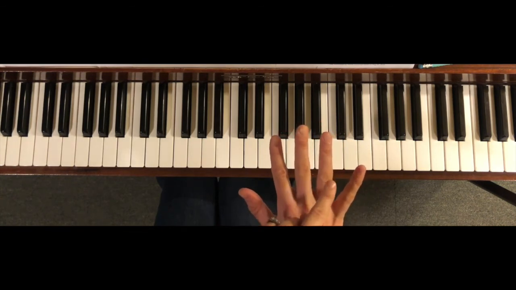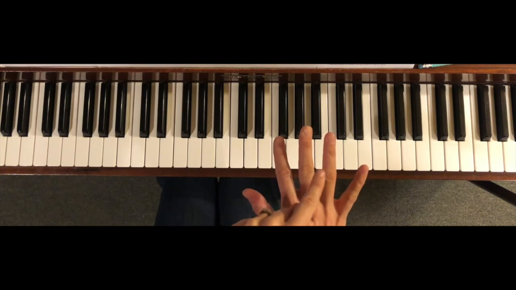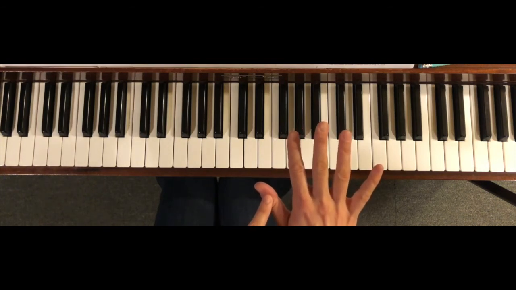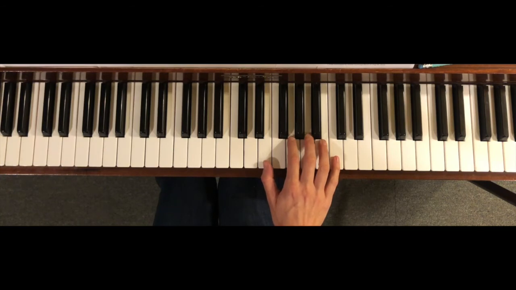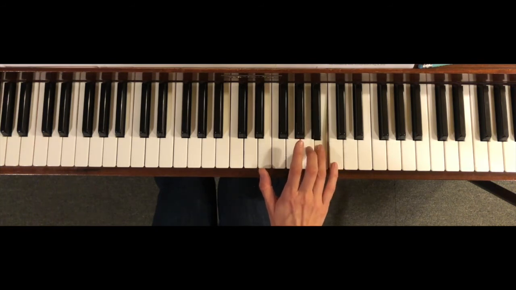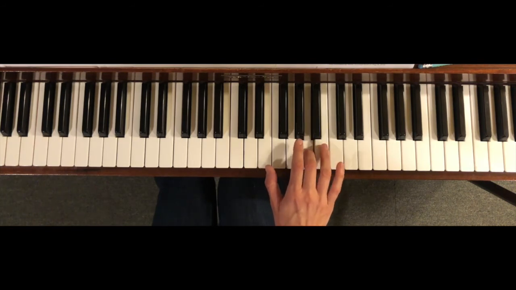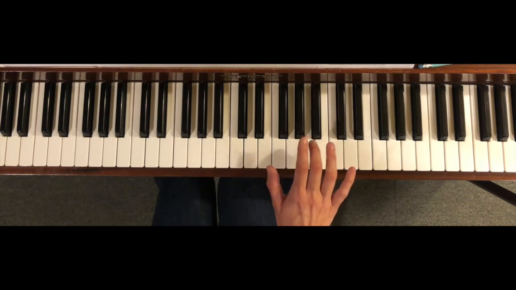Bum, bum, bum, bum, bum, bum, bum, bum. Same position, starting with the middle finger. All right, going back to sentence 1A, the beginning, we'll put the 2 parts together, starting with the bottom to the middle. Starting with the middle finger.